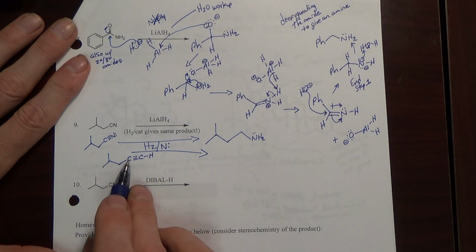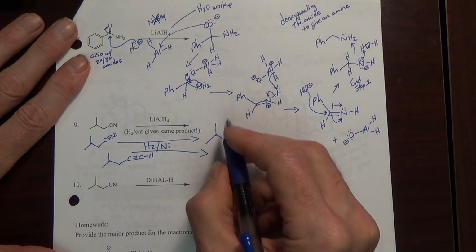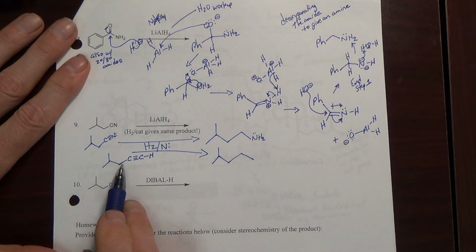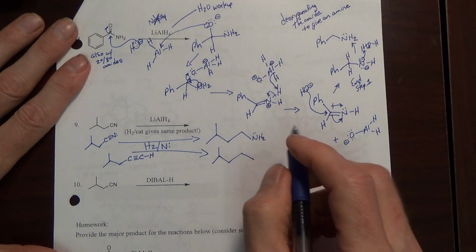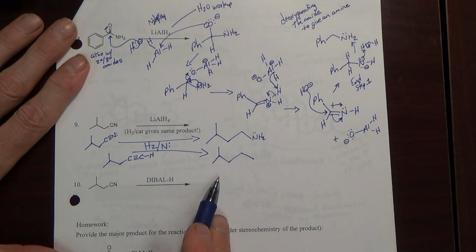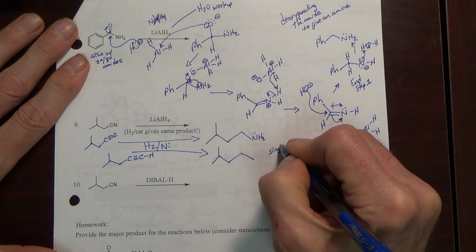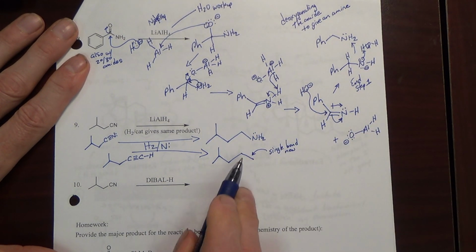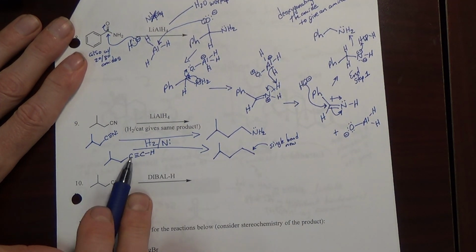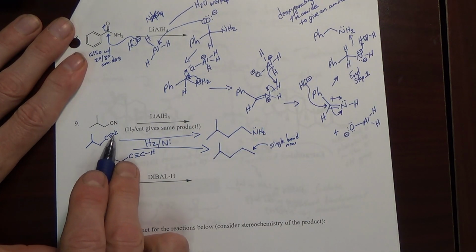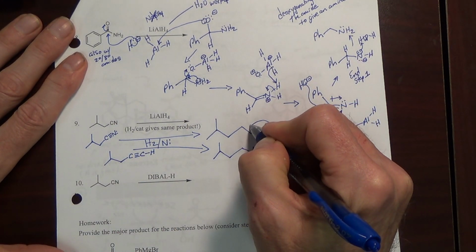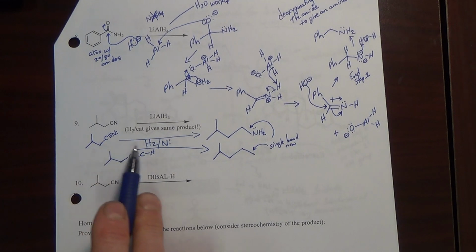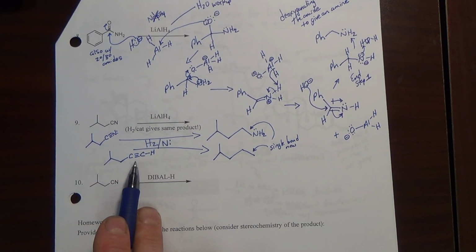We learned in Organic 1, we would reduce the carbon-carbon triple bond all the way down to the alkane. And so the carbon-carbon bond becomes a single bond where it was a triple here. Same thing here. The carbon N triple bond becomes a single bond. Okay? So, cyano groups can be hydrogenated just like alkyne groups can be.